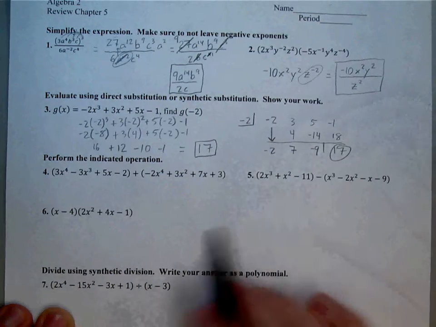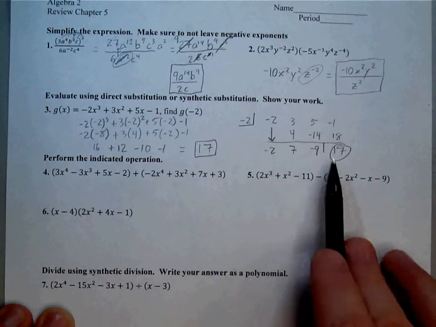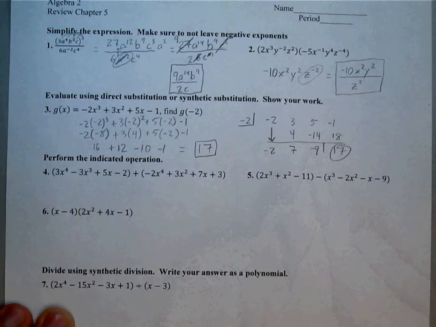Either way, notice, because when you do synthetic substitution, you only care about the remainder. In both cases, I get 17. Doesn't matter which option you took, you get the same answer.